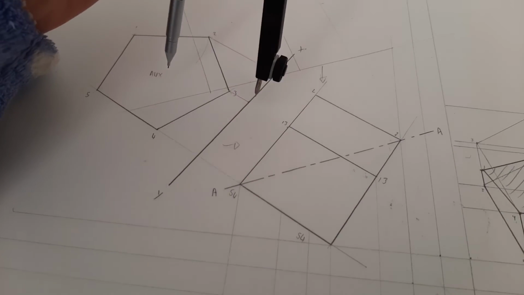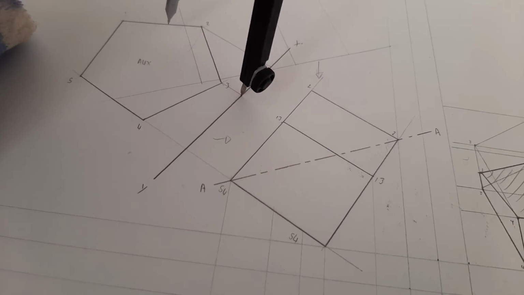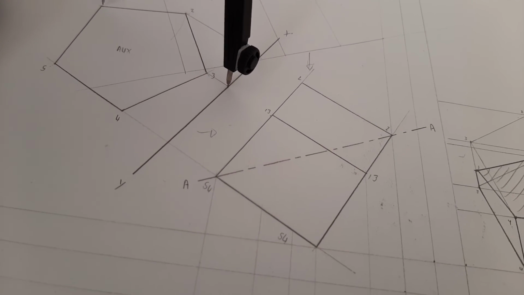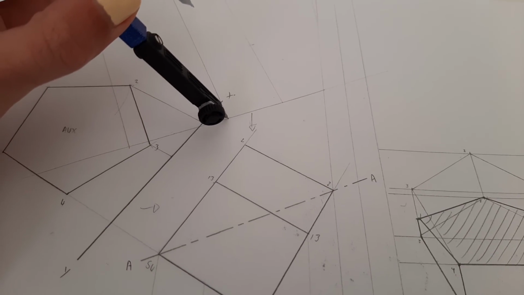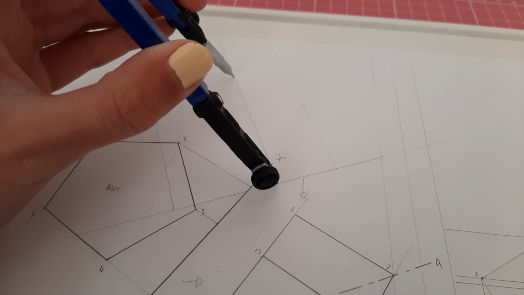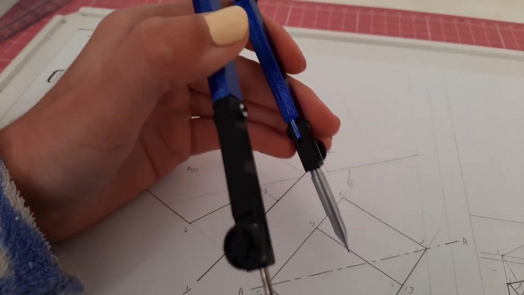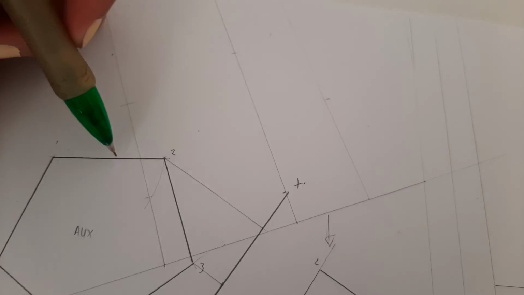Then you're going to take your compass again. You're going to put it down. You're going to take the measurement of number 1. You're going to take your compass. Okay. You're going to put that measurement down. Okay, and you're basically going to do the rest with all the measurements on those lines. Okay, so you got all the points there.